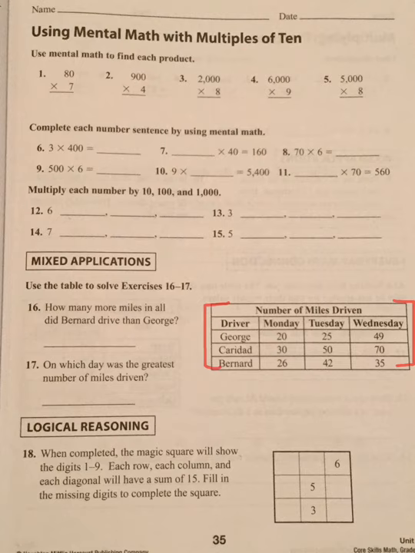You're going to look at all the miles George drove, all the miles Bernard drove, and it says how many more, so you have to think, what operation are we going to do to solve the problem?